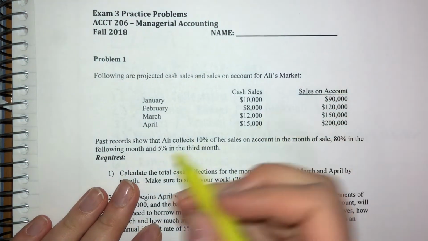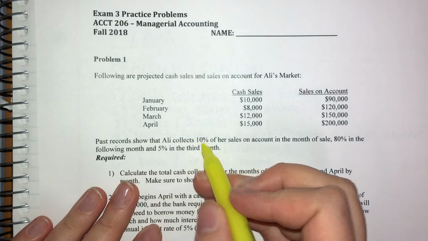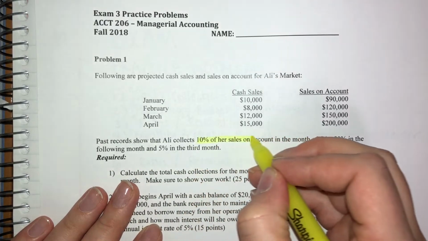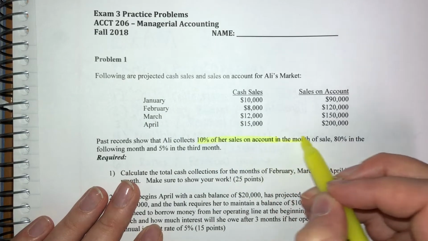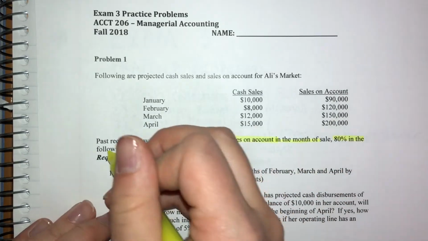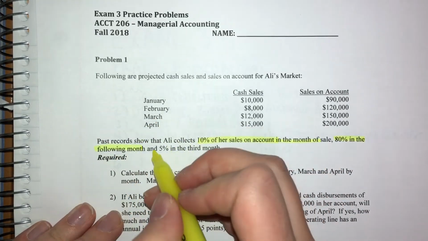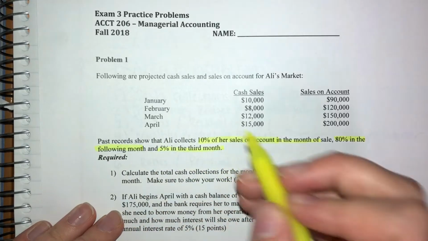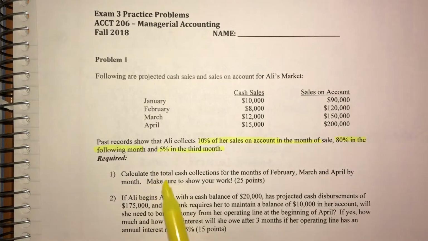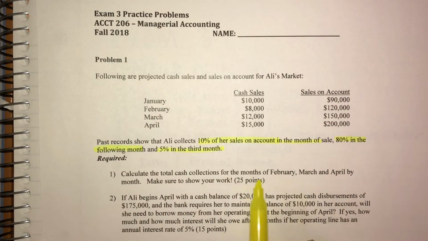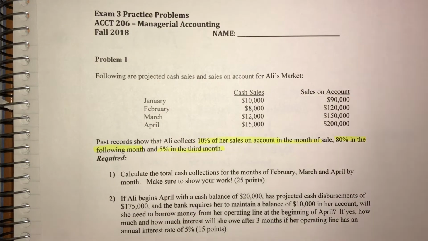It says right here, the past records show that she collects 10% in the month of sale, 80% in the following month, and 5% in the third month. So those are just 3 things I want to remember. The very first thing we're going to do is calculate the total cash collections for the months of February, March, April by month.